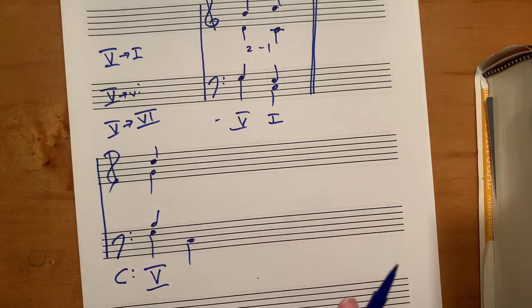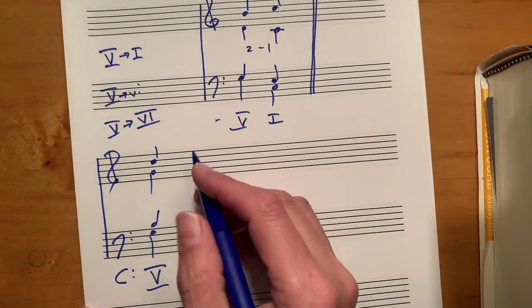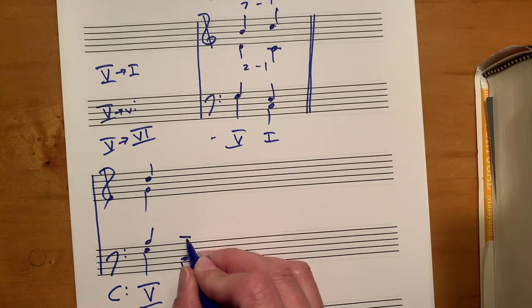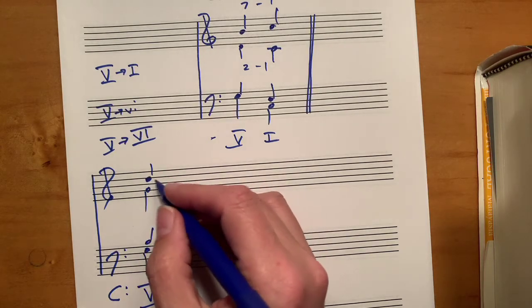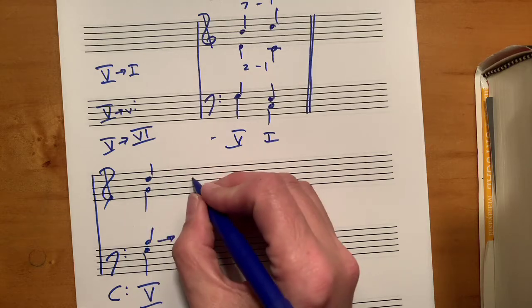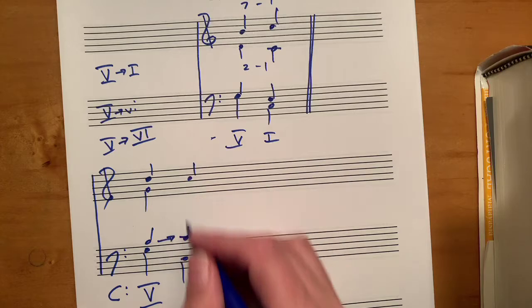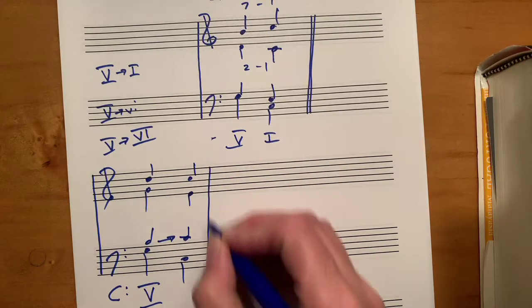Now, in this chord, these tendencies are still present. The leading tone wants to resolve. Here, this note, the second scale degree, wants to resolve. And then we want to have a third. So this goes down here.